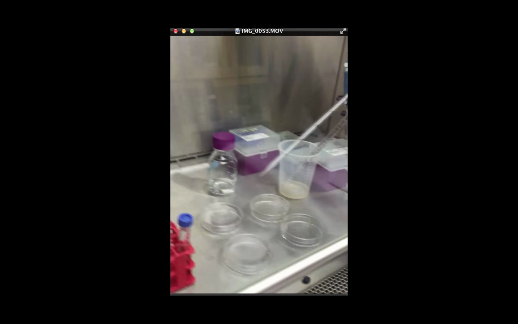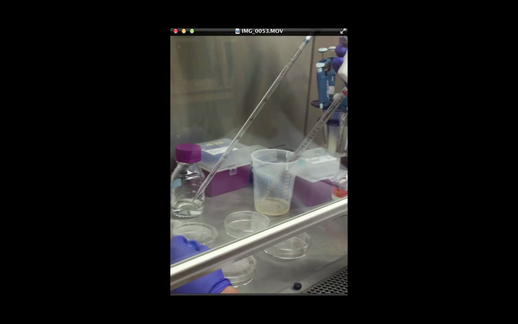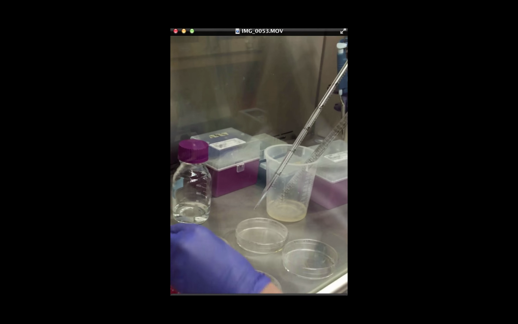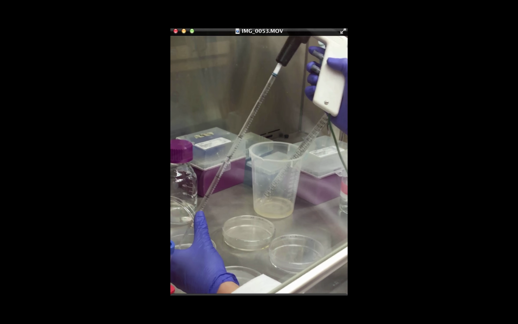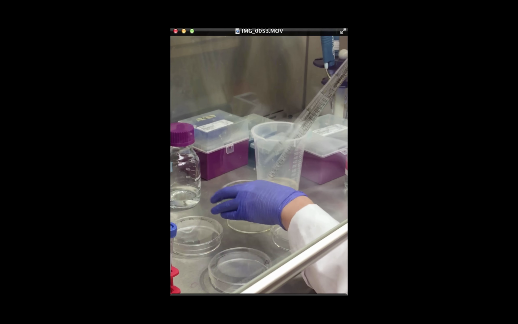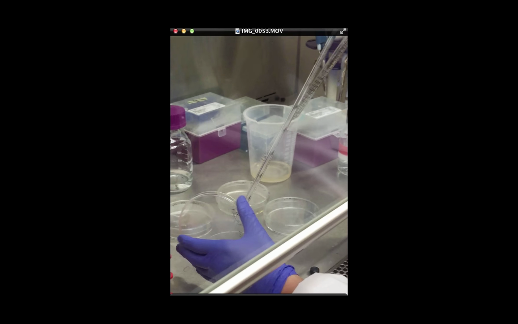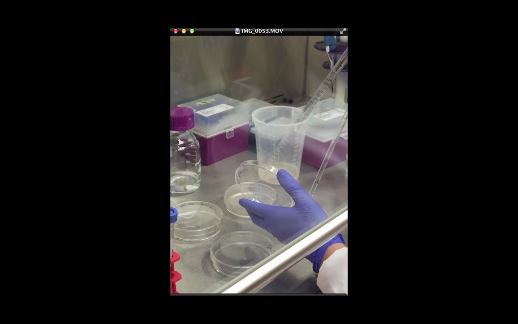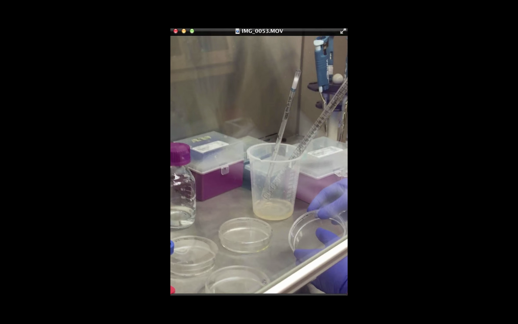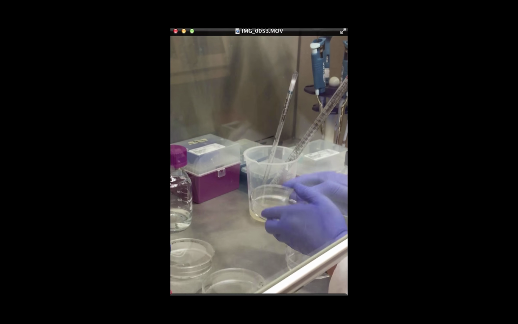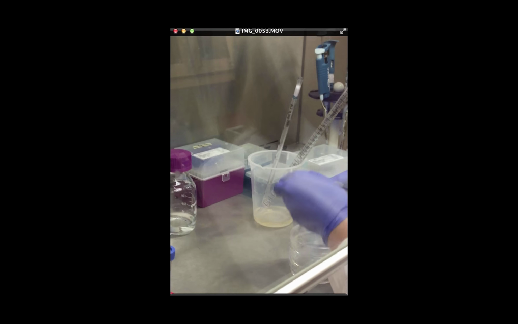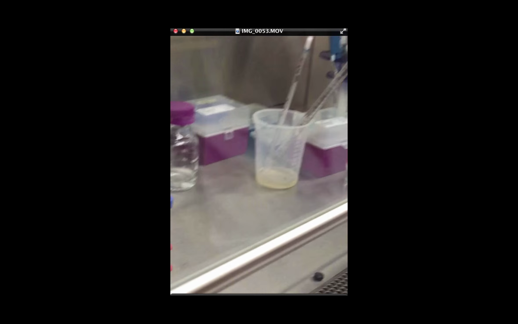So the trypsin is in that conical centrifuge tube you see there. The trypsin is being added gently. And then the plates can be rocked back and forth to again evenly distribute the liquid across the plate. And then you will place these plates in the incubator for approximately 5 minutes.